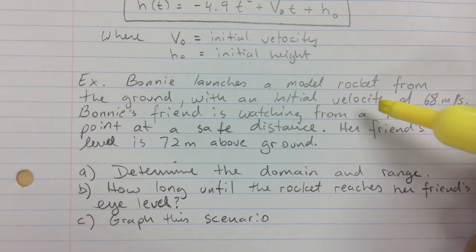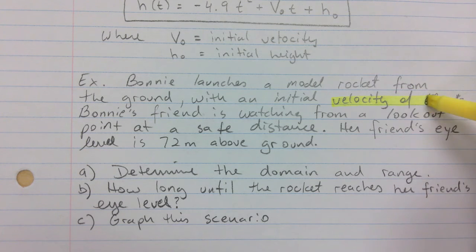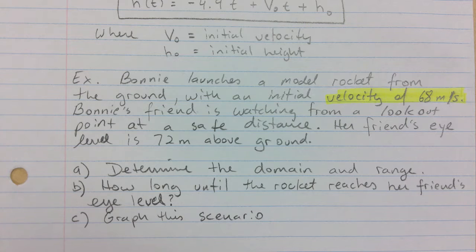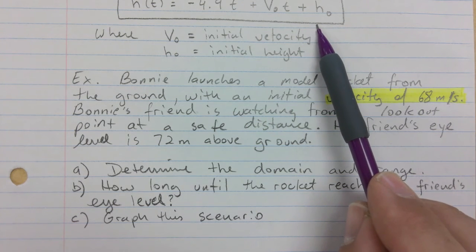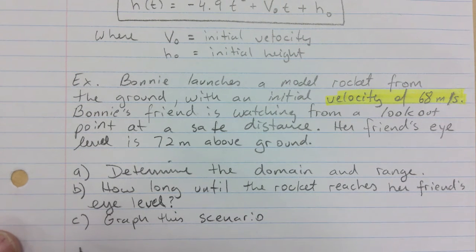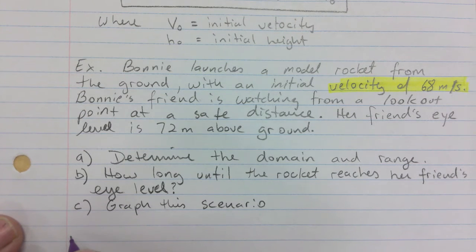So there's a velocity or speed. I'm assuming you know that they mean the same thing, velocity and speed are the same. And that should be an indicator that you're going to have to use that formula. So for A, before you can even attempt to answer anything, you need the equation.